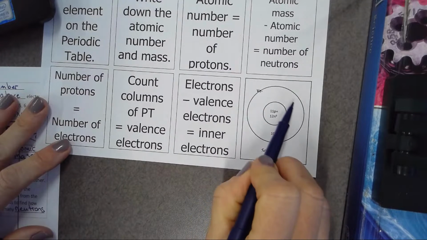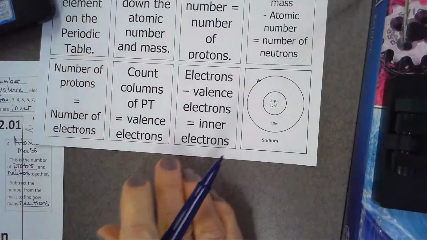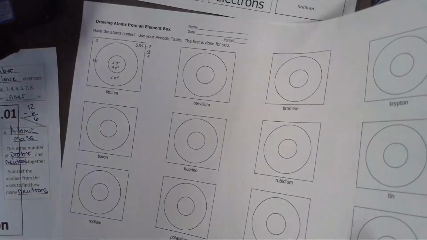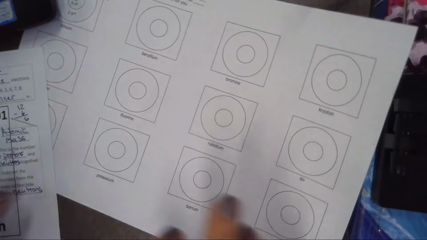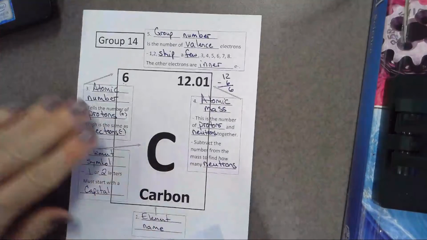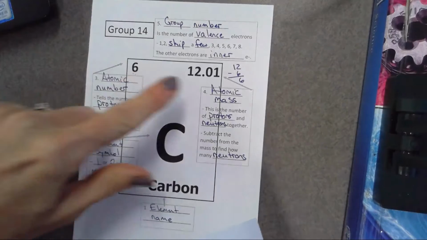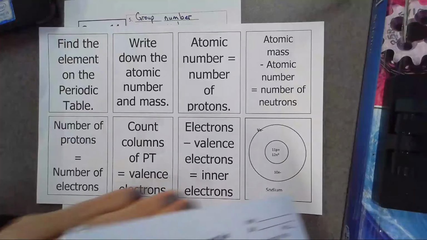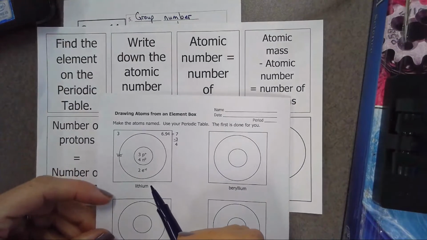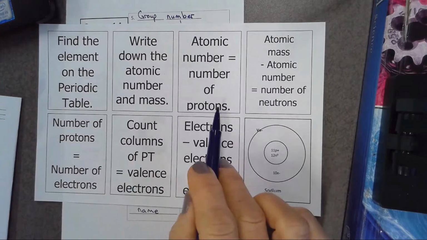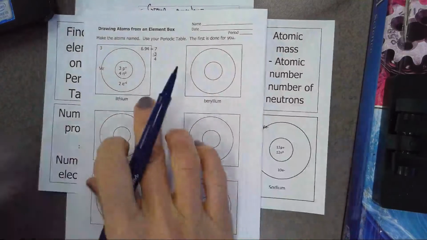So we're going to look at sodium, which is done for you. So let's go ahead and do this one. Let's start with lithium. Okay, so I'm going to bring my periodic table over. So here's my information where I find everything: my atomic number, my atomic mass. These are the steps that I'm going to use to draw an electron cloud model of an element. So let's start with lithium.